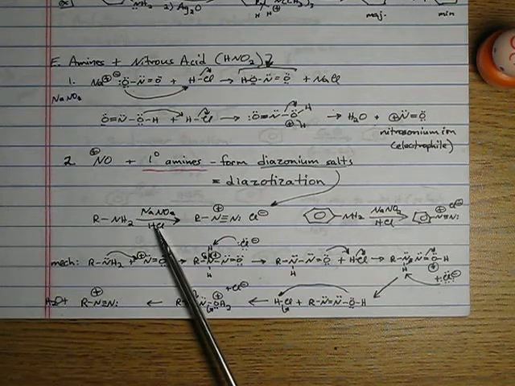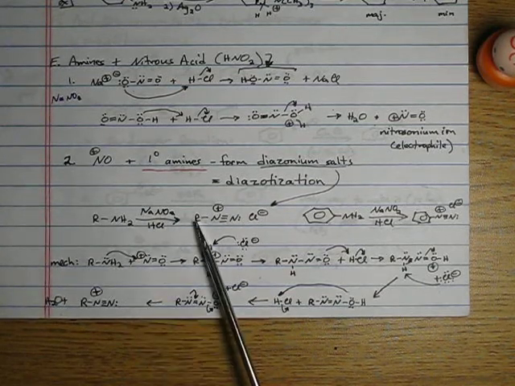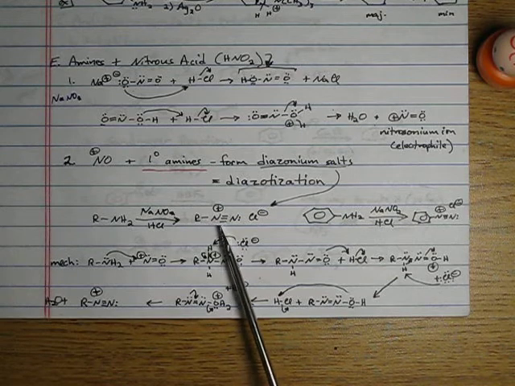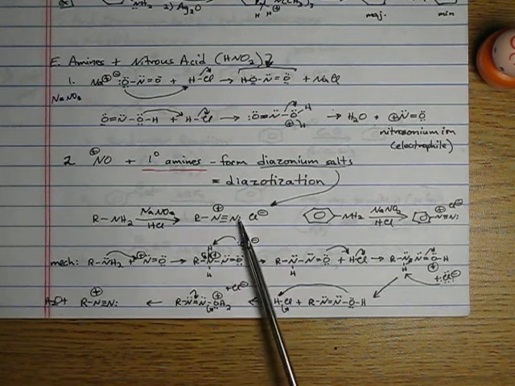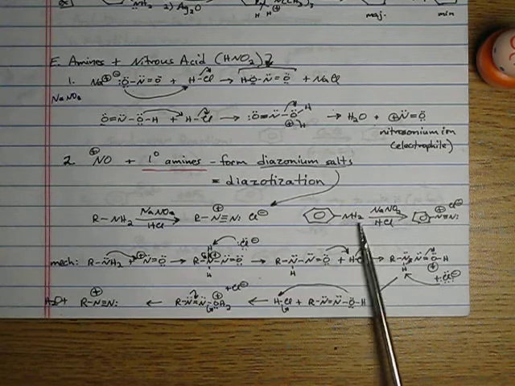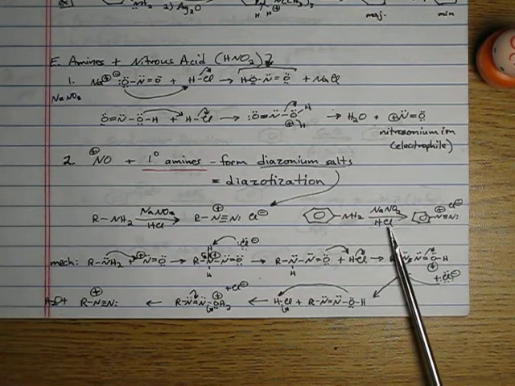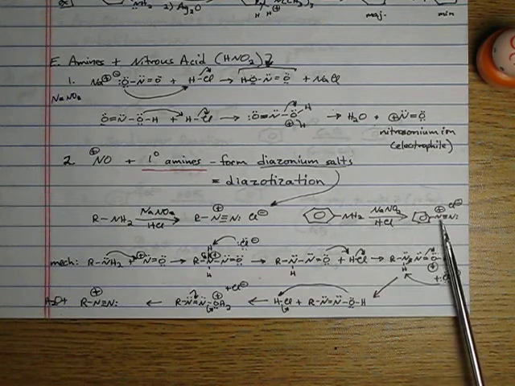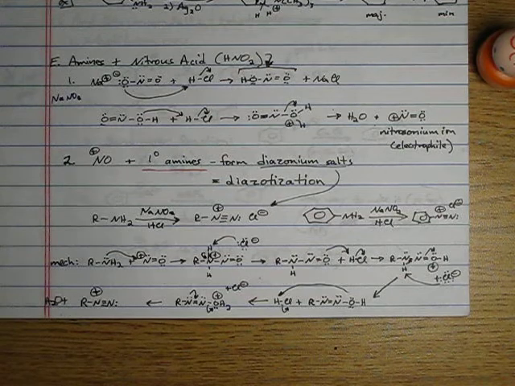And then what you get is R bonded to the nitrogen, triple bonded to another nitrogen with the Cl. This is the diazonium salt. All right, so, for example, if you have aniline and you react it with sodium nitrite and HCl, you just form the diazonium, the nitrogen-nitrogen triple bond, and the chloride right there.